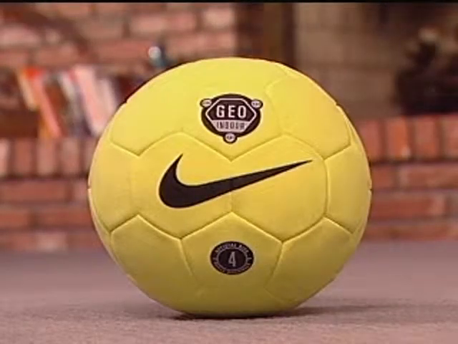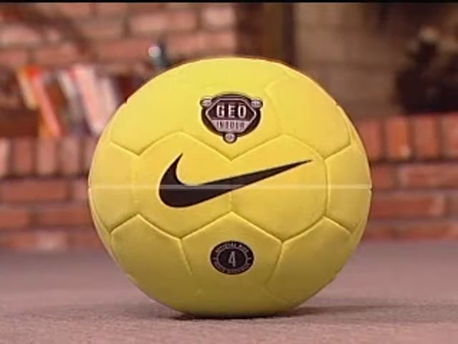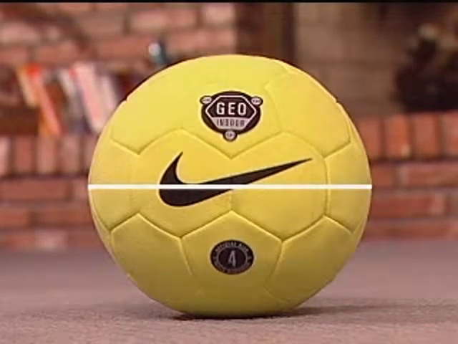Place the soccer ball in front of you again. I'm going to dissect and explain segments of a soccer ball. Now if we drew a line around the middle of the ball, we would have two halves, a top half and a bottom half. Now I call this line the equator.